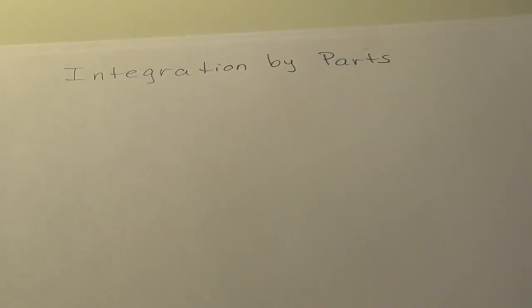Integration by parts is the topic, and just so you know, after you watch this video, I'm assuming you're up in the computer lab.